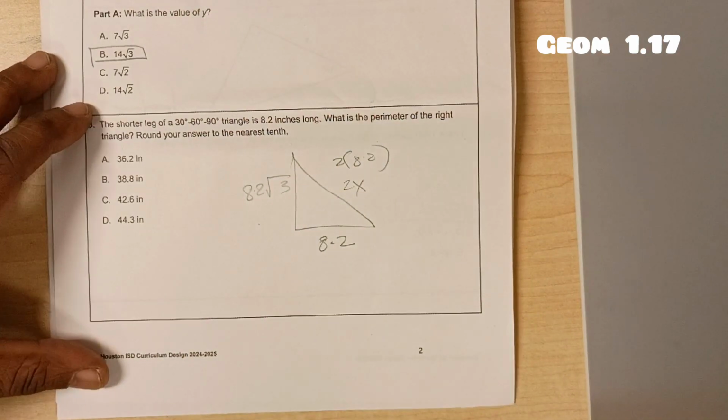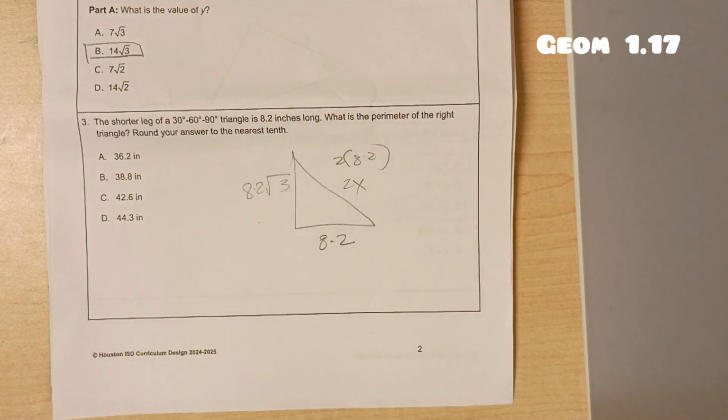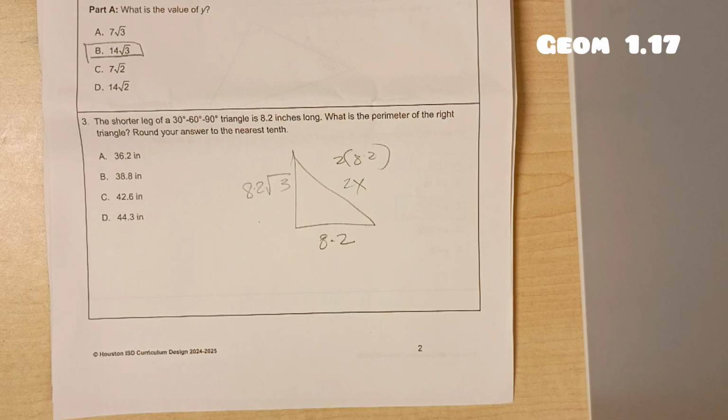So let's use the calculator. This is all calculator work. So let's clear that. What's the square root of 3?